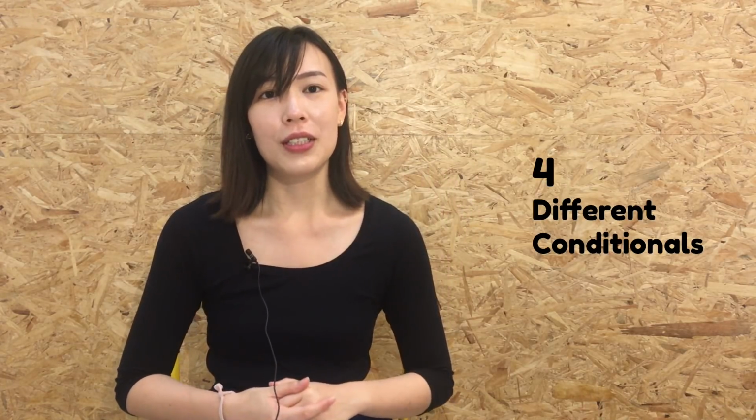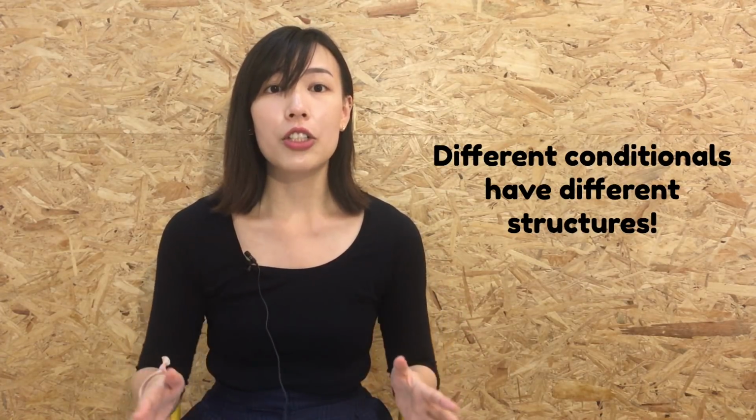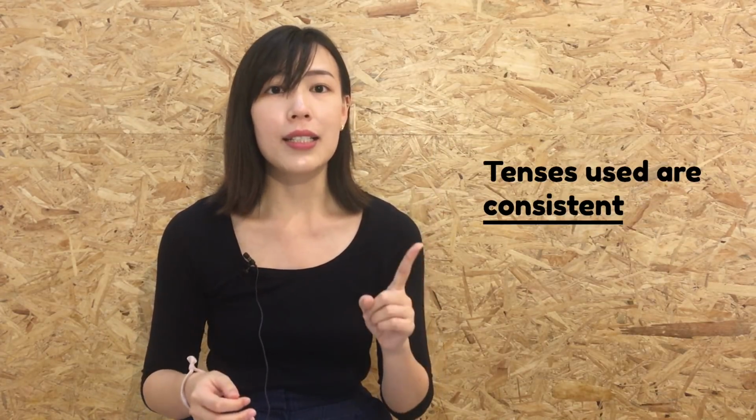So in English, we actually have 4 different conditionals. We have the 0, first, second, and third conditional. Do take note that these are different conditionals and are used differently and of course have different structures. However, like I mentioned earlier on, tenses should always be consistent. So now let's explore these 4 different conditionals.